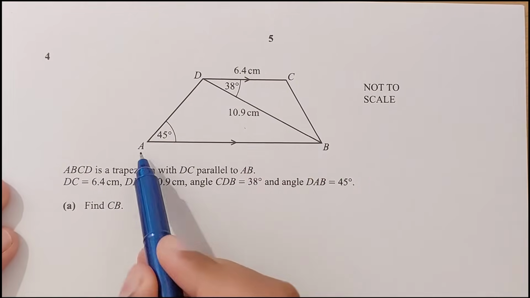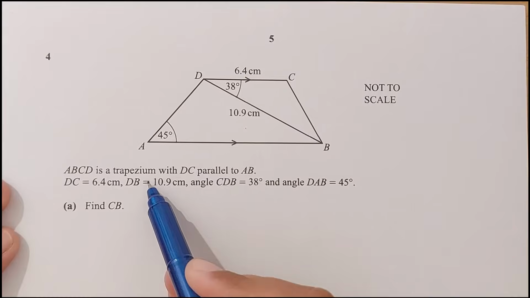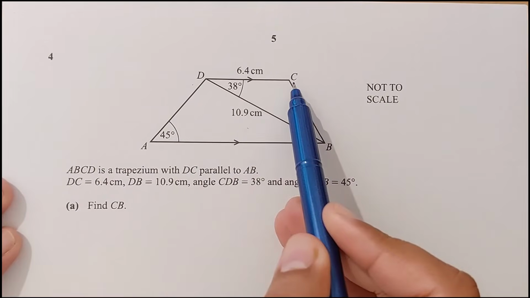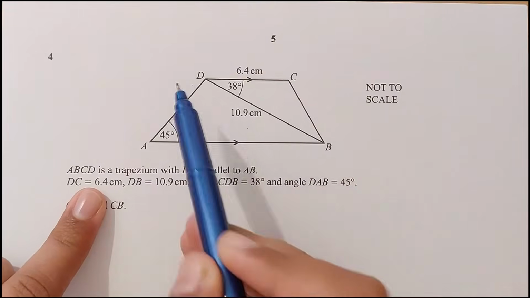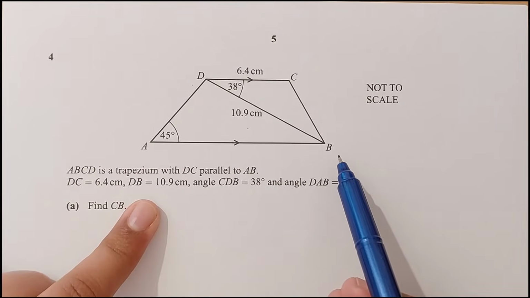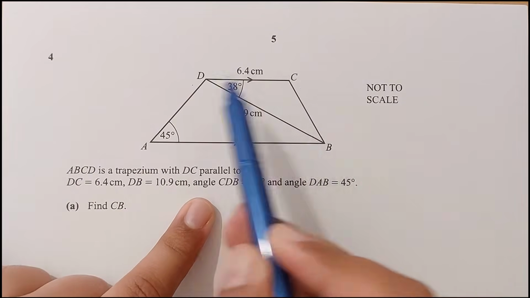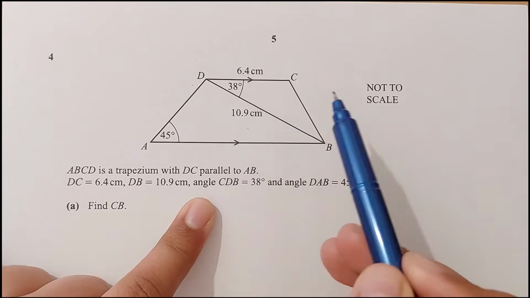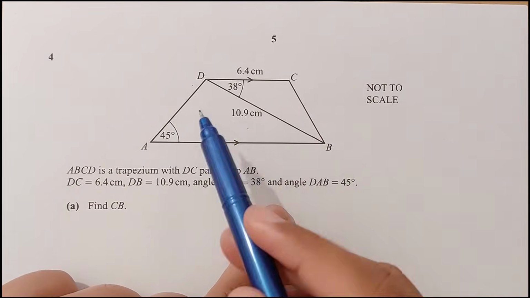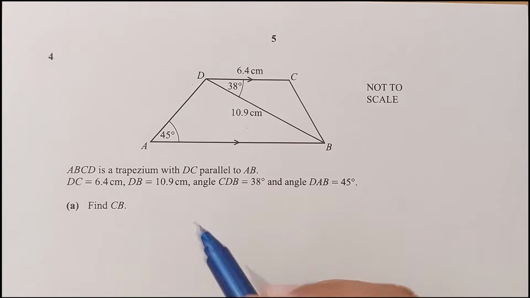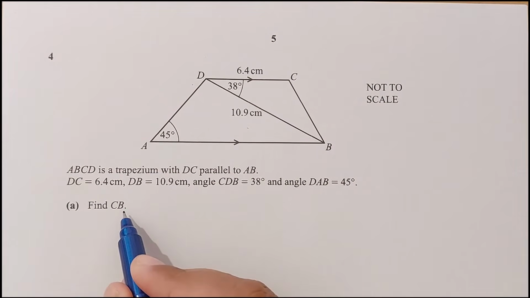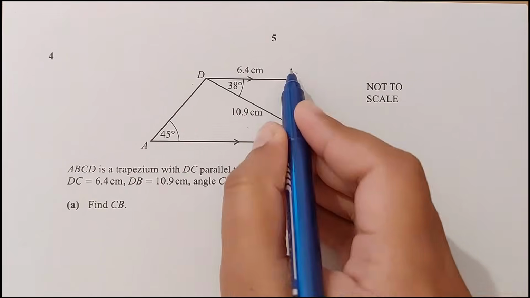Question number 4. ABCD is a trapezium with DC parallel to AB. DC is 6.4 centimeters, DB is 10.9 centimeters, angle CDB is 38 degrees, and angle DAB is 45 degrees. Find CB. Now for part A, CB, this side we have to find.